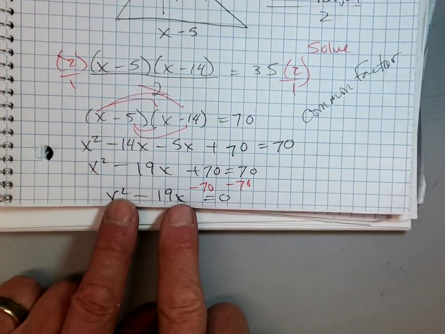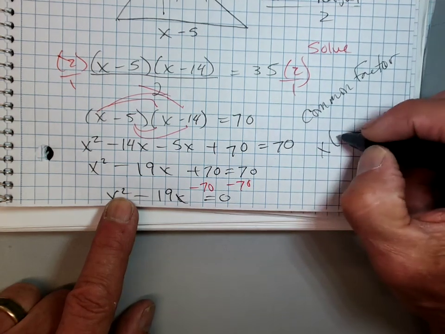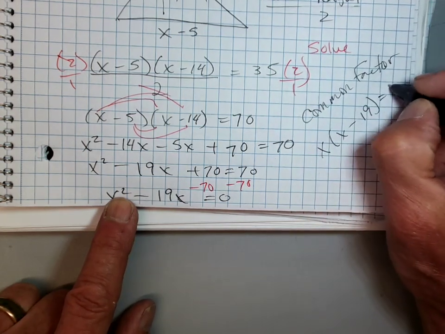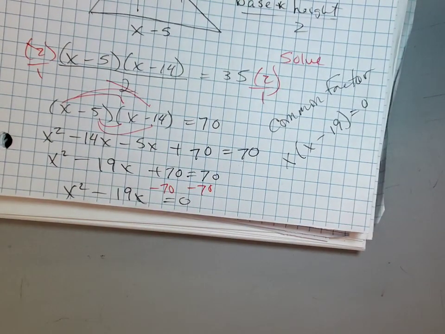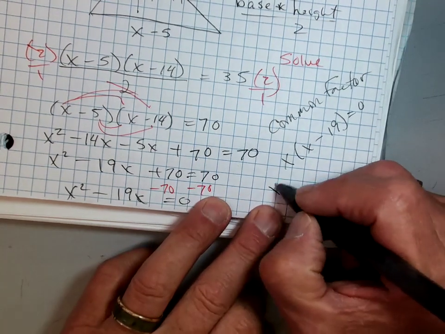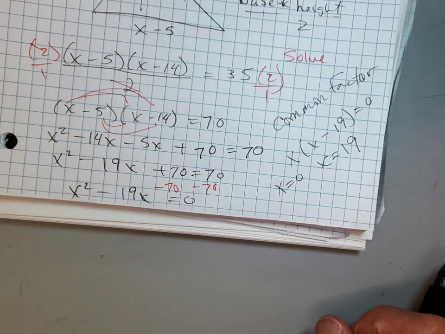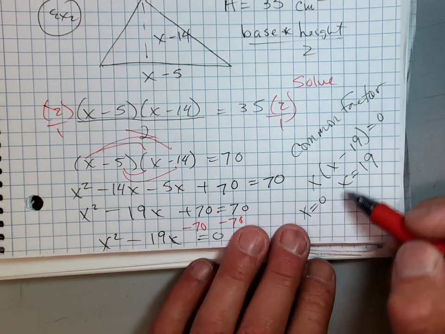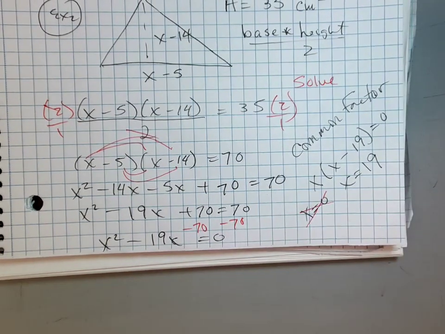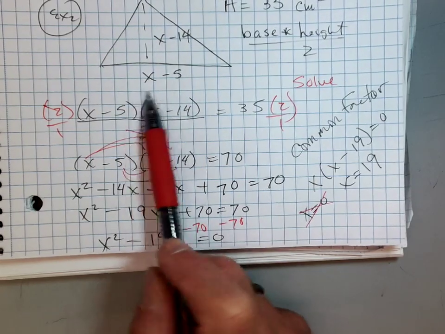So when I take a look at these, what do these two have in common? An x. So if I take out an x, I'd have x times x minus 19 equals 0, right? I've got my mini equations, right? So one answer is x equals 0 and x equals 19. Well, it is possible to have two different answers, but in this case, we're going to throw out the 0. Why would I throw out the 0? Can't have a length of 0, can you? Plus, if I plug 0 in here, if x is 0 right here, what do you get for a length? 0. Can't have that, right? So we just have 19.